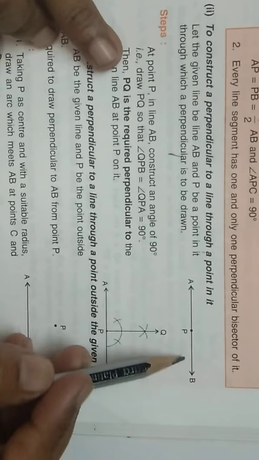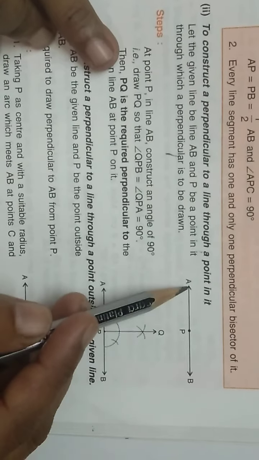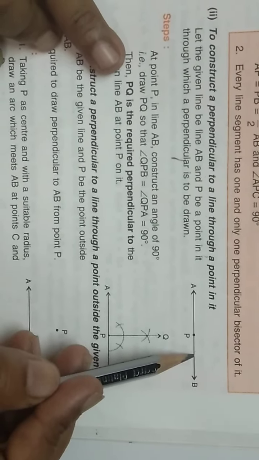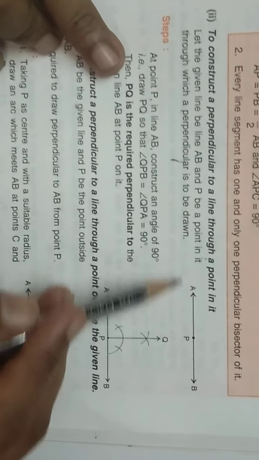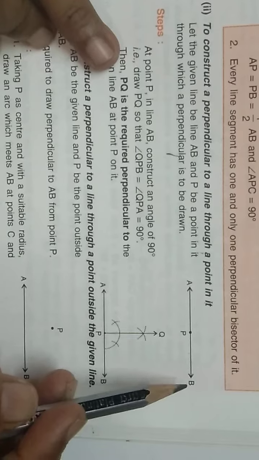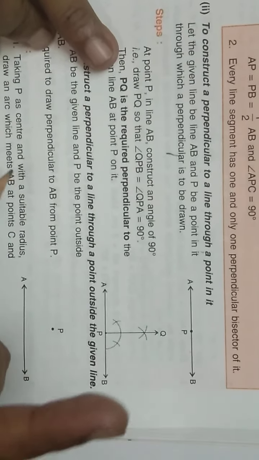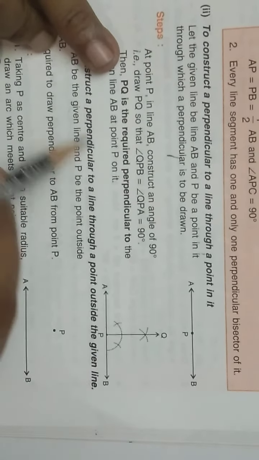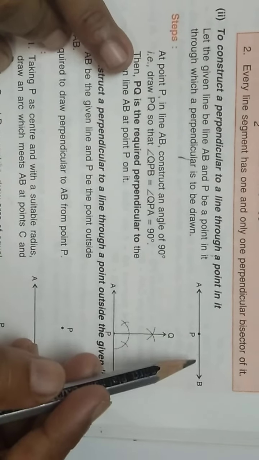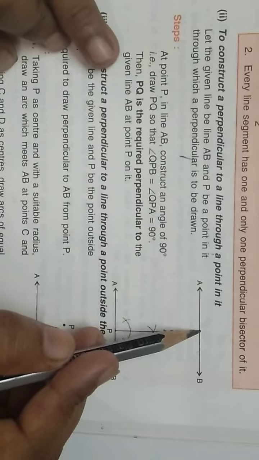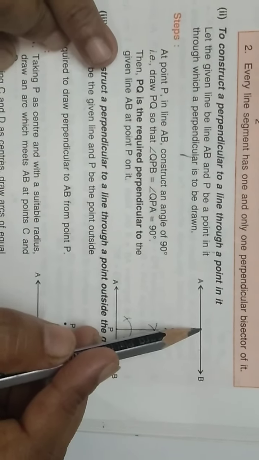If in a given line, at any point in that line, we can draw the perpendicular. That means we have studied the first section. We can draw an infinite number of perpendiculars through a given line, but only one perpendicular bisector, because it divides the line segment equally. So we can draw a perpendicular through any point. Here is a given point P. We have to draw a perpendicular through this point.